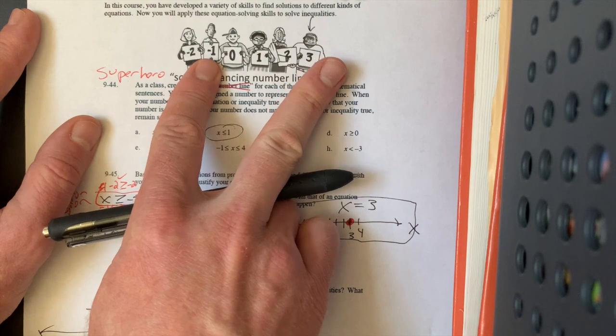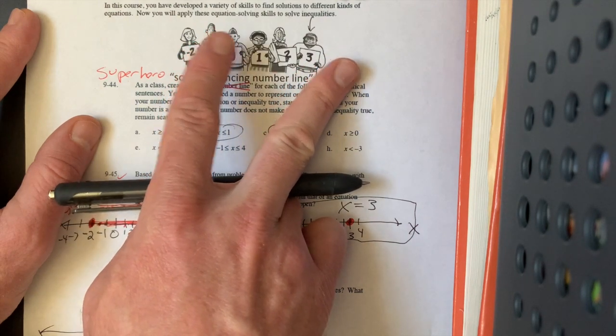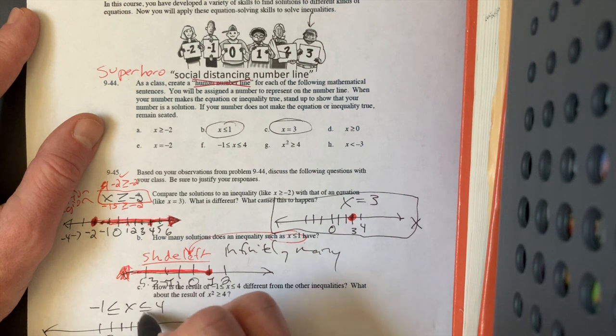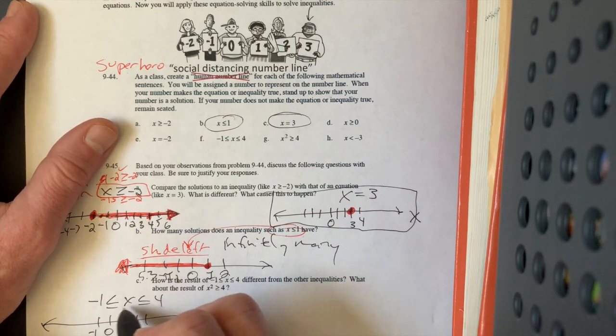Negative 1 was standing up and up to 4 was standing up. 5 wasn't standing up here. So that's how it's going to be different on this. We're going to go from negative 1 and we're going to go all the way up to 4. And this is inclusive. When you see the bar underneath, it means inclusive, less than or equal to. Negative 1 is less than or equal to x.